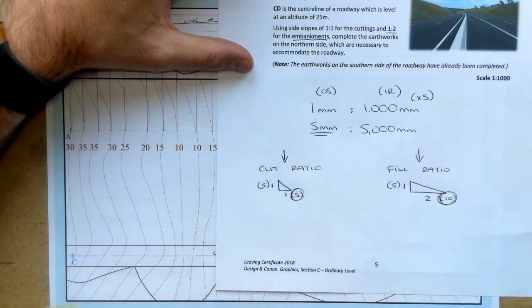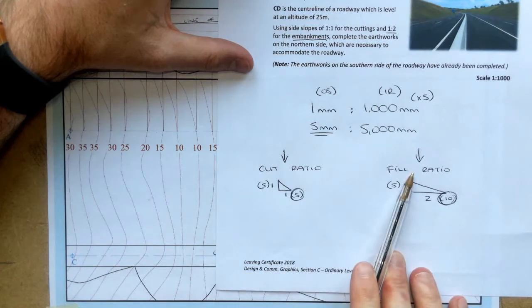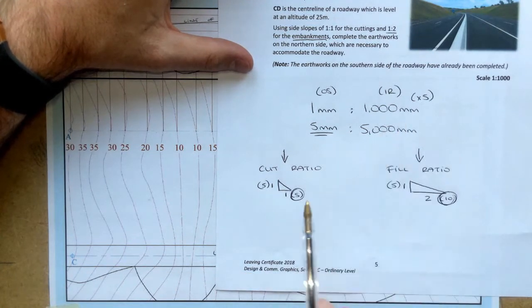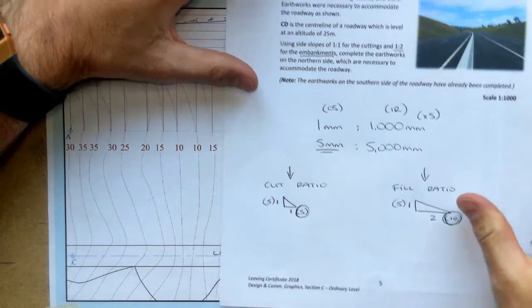So we just have to identify what portion of the road we're cutting on and what portion of the road we're filling on. So where the land is higher, we're going to cut away. Where the land is lower, we're going to fill up to it. So we have to identify that.